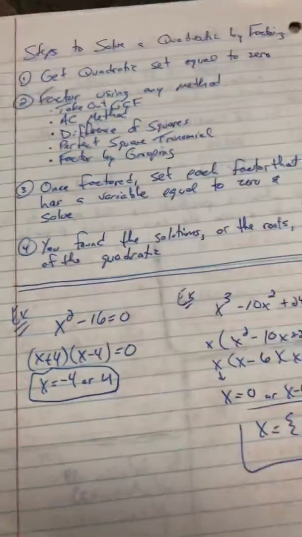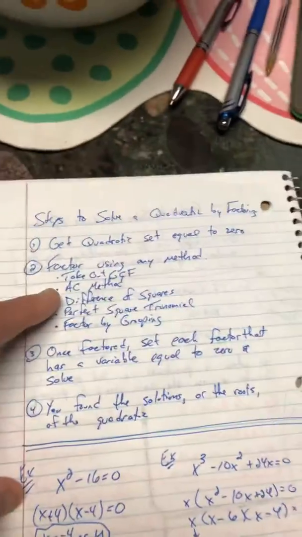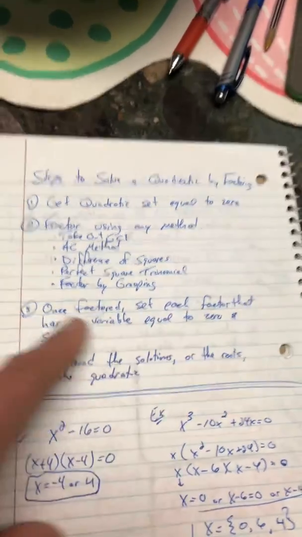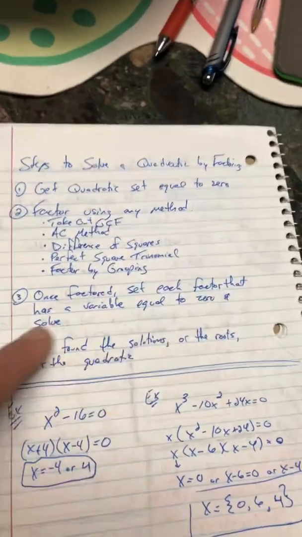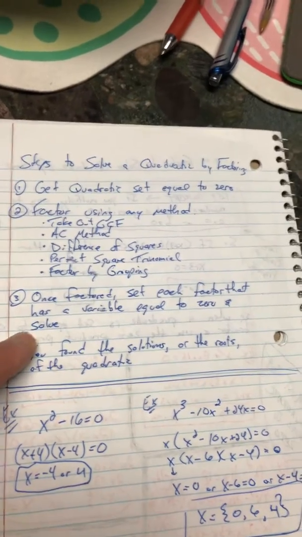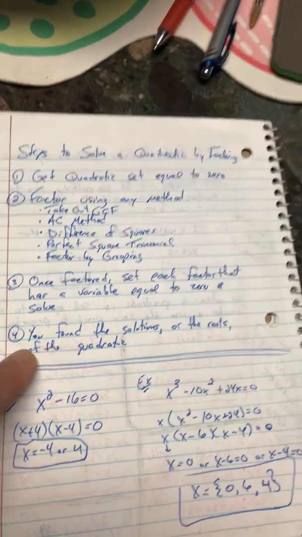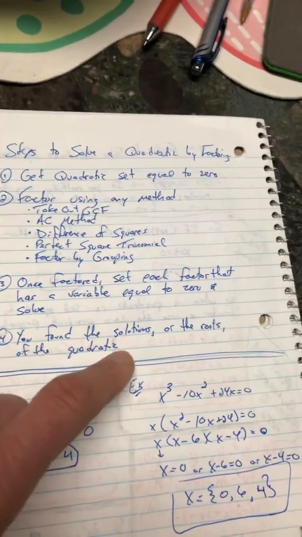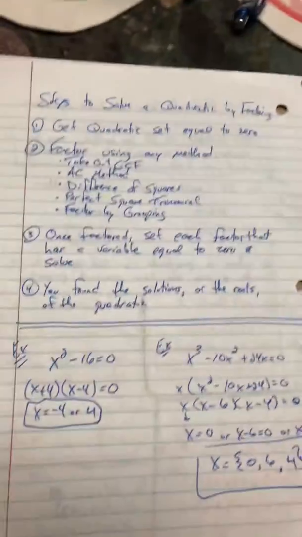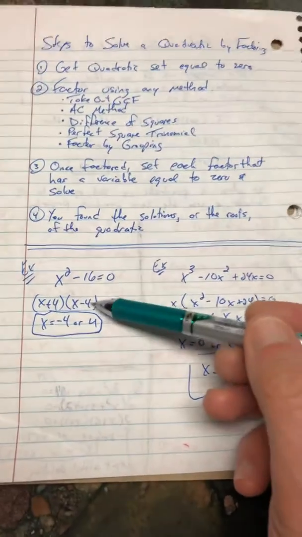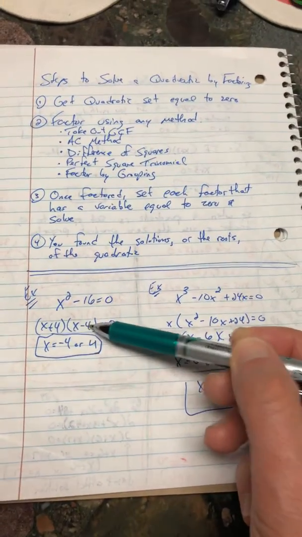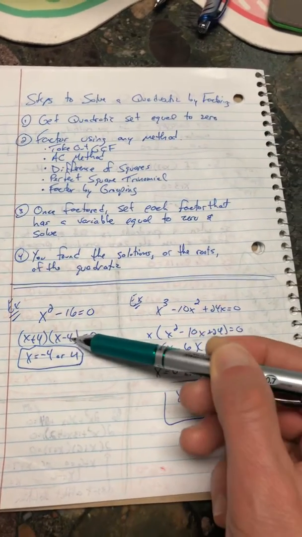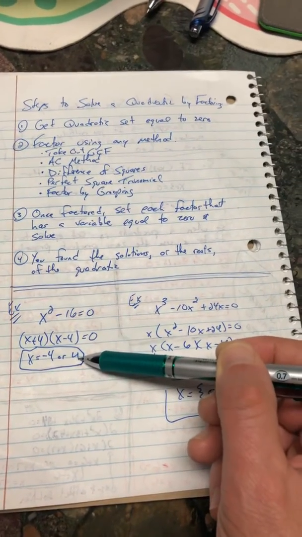Let me go back up here and finish that up. So once we factor by using whatever technique we have, set each factor that has a variable equal to 0 and solve. And there you found the solutions to the quadratic, otherwise known as the roots of the quadratic or even the zeros of the quadratic. Here's an example with the difference of squares. x plus 4, x minus 4 equals 0. Just set each factor equal to 0. To make this 0, it'd be -4. To make that 0, it'd be 4.